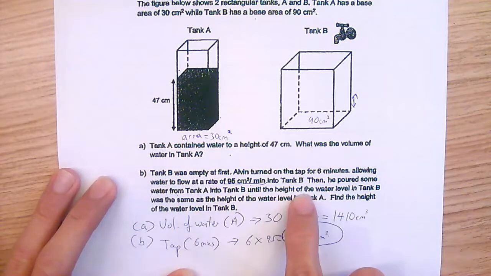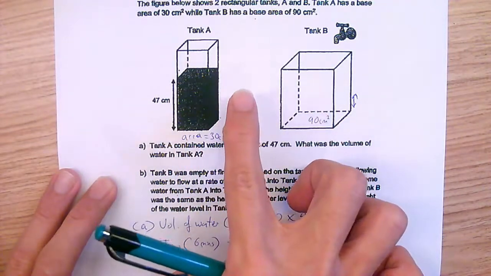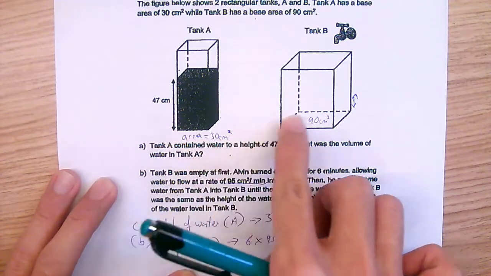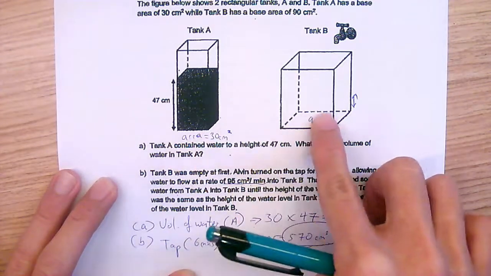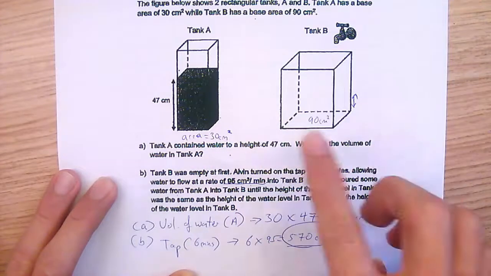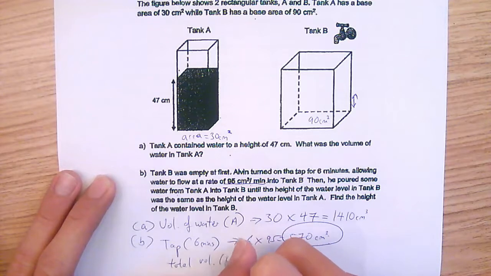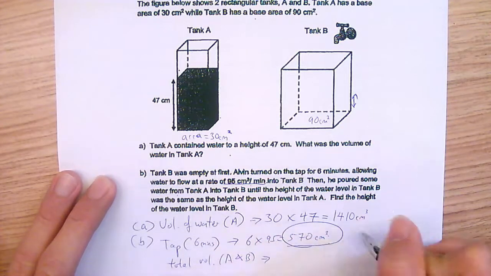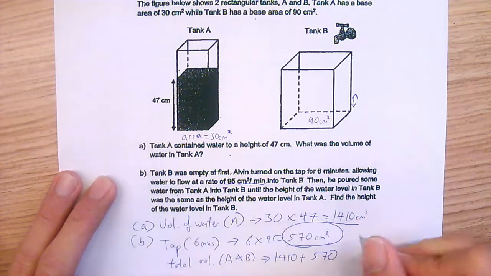For them to have the same water height, remember what I told you previously? Find the total volume of water. After that, find the total area. In this case, we have 30, and this one we have 90. We take the total volume of water, which is these two, divided by the combined area to find the water level. Now let's do that. Total volume in A and B would be 1410 plus 570. Let's get a calculation done. 1410 plus 570 will give us 1980 cm cube of water.